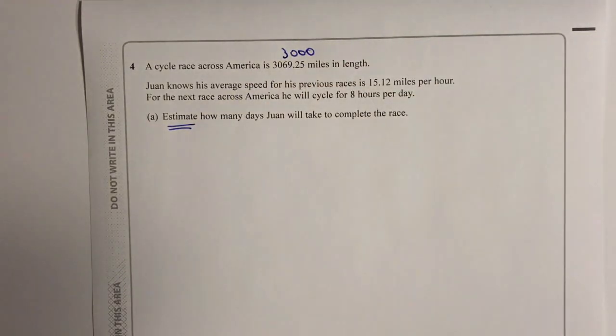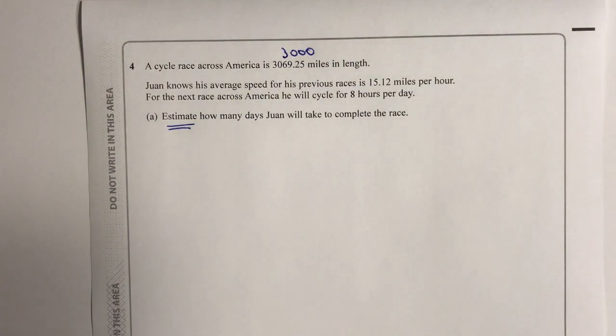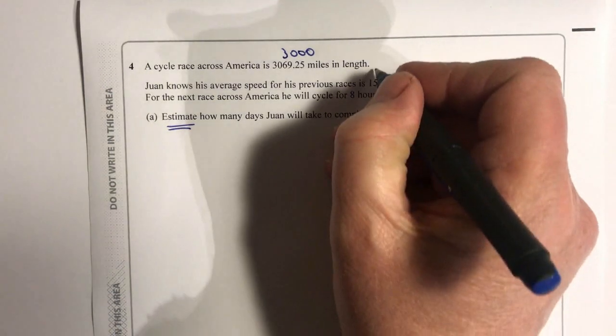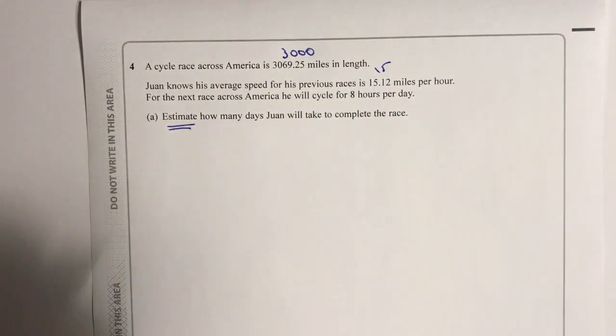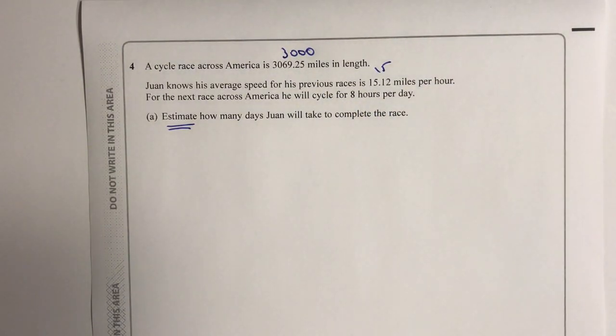We can say that that's 3,000 miles in length. And then Juan, I don't know how to pronounce that, I think it's Juan, knows his average speed for the previous races is 15.12. I'm going to write that as 15, because I know 15 and 3,000 are going to be relatively easy to divide if I need to do that.